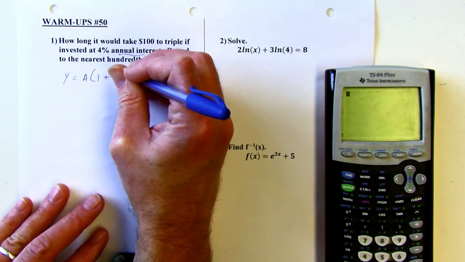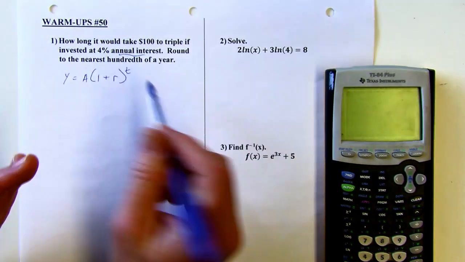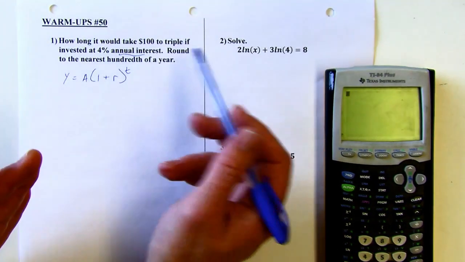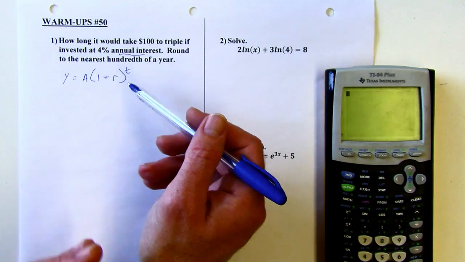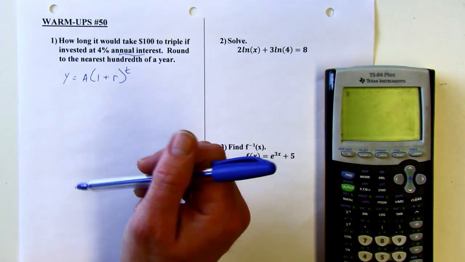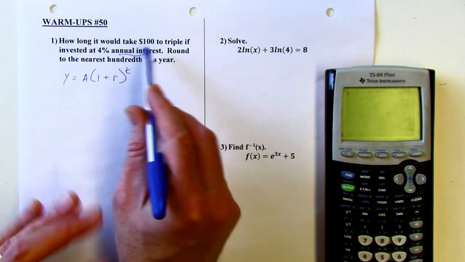exponential growth formula. You could do the one with the n's, but the n's would both be ones since it'd be compounded once per year, and it'd simplify to this anyways. Okay. All right. So let's start plugging this stuff in.